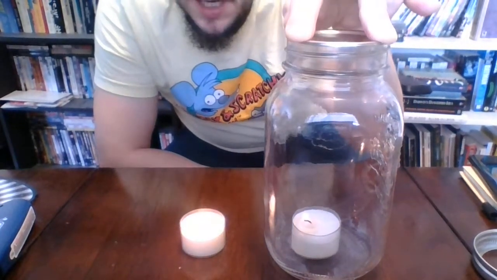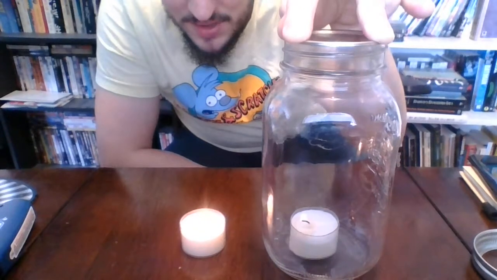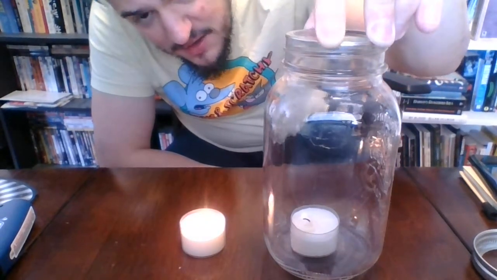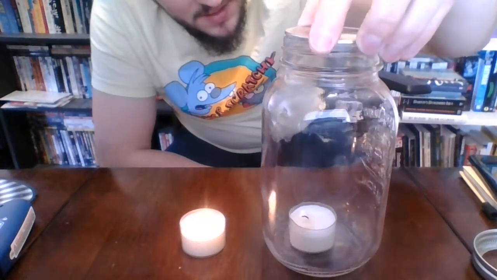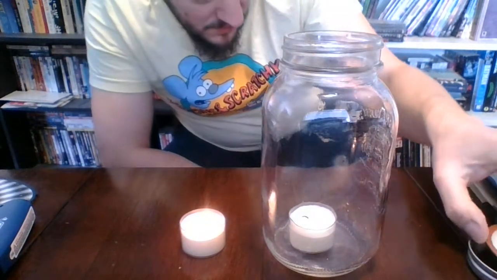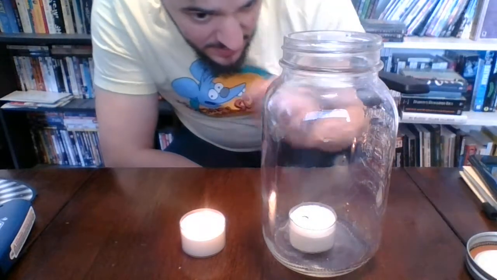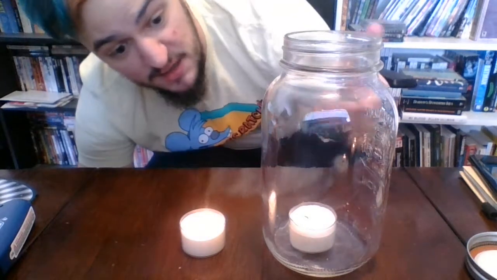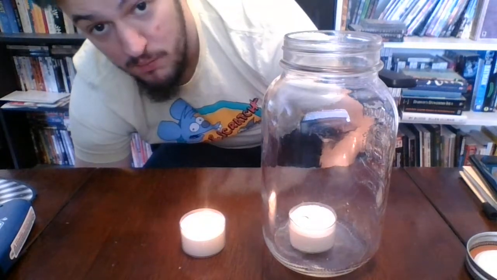That's important about science. Any experiment should be repeatable. You should be able to do it more than once. We're down to about half strength. So now I'm going to open the jar back up and let's see what happens with the flame. And actually quite quickly it's gone back to its original strength. It's right back where it was where we started. Wonder why that could be.